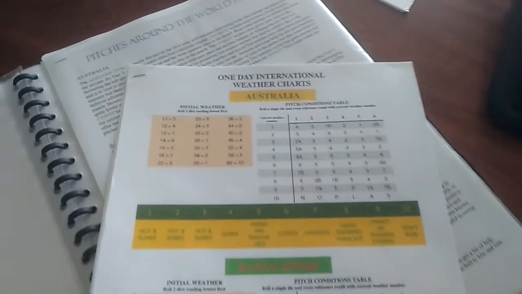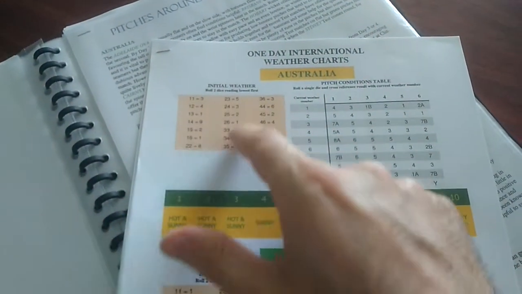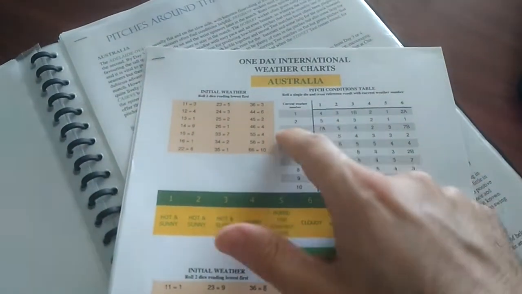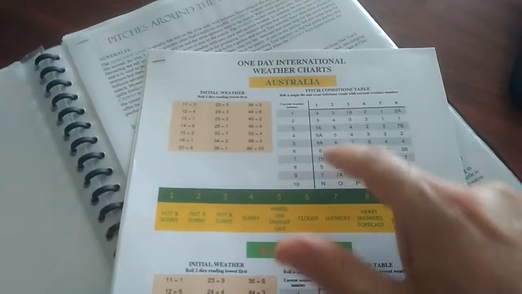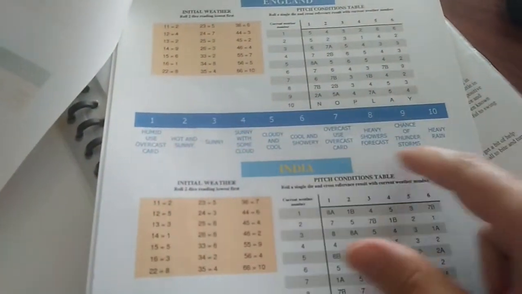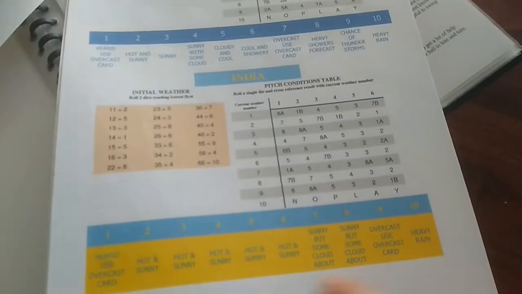And then the one-day internationals as well have a weather roll, and you cross-reference that weather roll to get the pitch type for the different countries. So it's not by ground, and then the weather will tell you exactly what it is in that country.